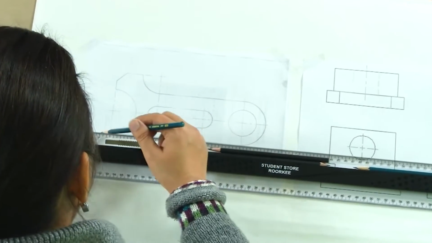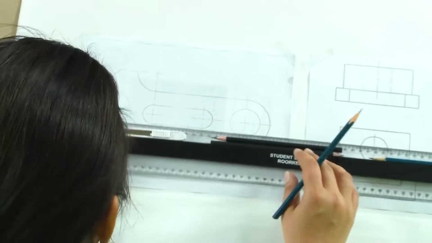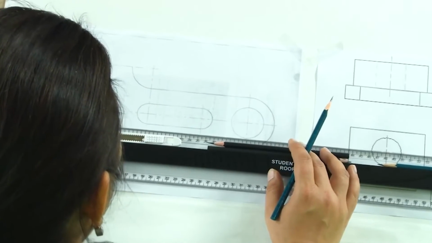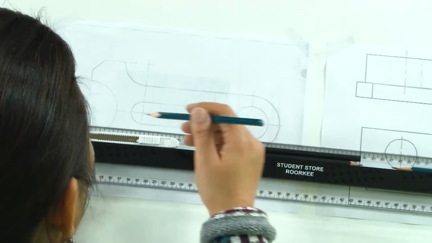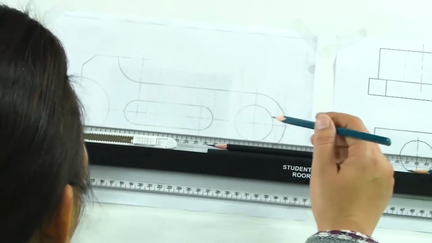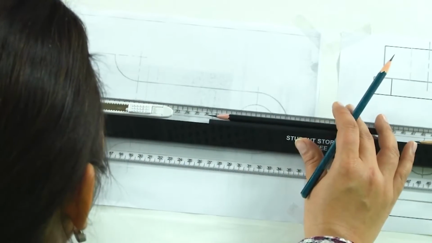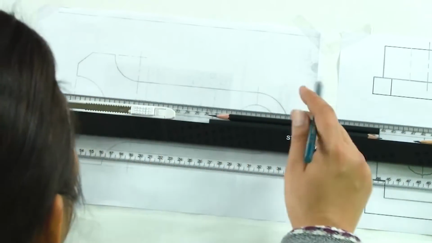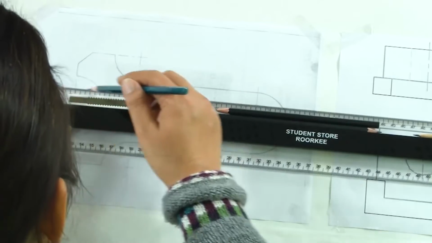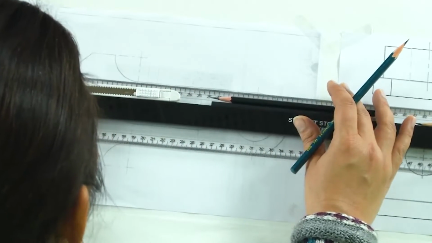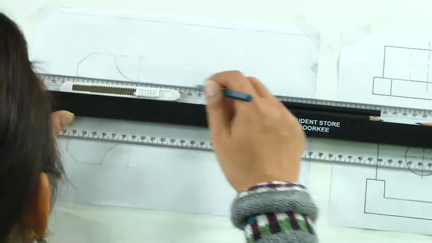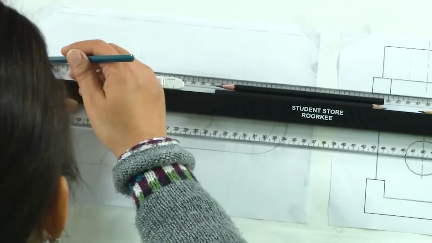These extension lines will always be drawn in very thin lines, and these thin lines should be drawn almost faint enough not to be seen. So if we make these lines using a 2H pencil, they would hardly be seen afterwards.